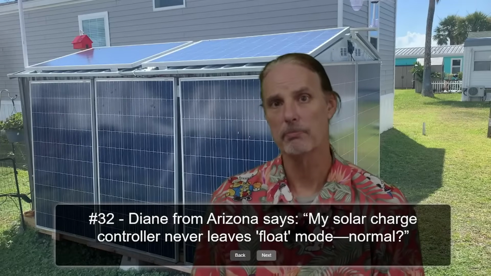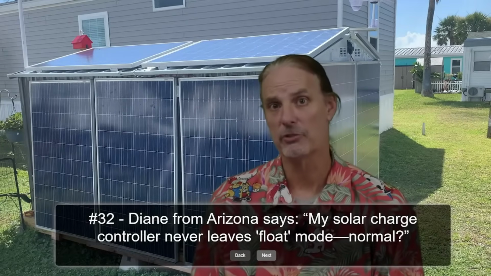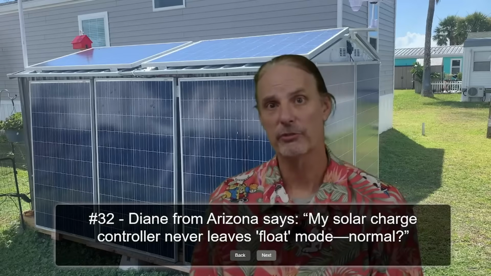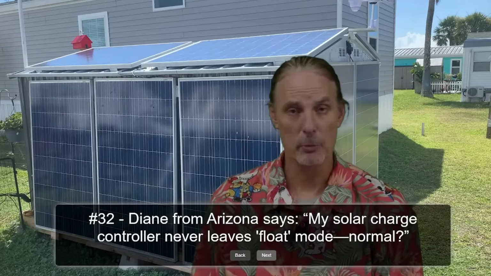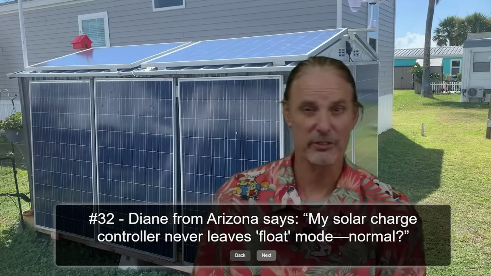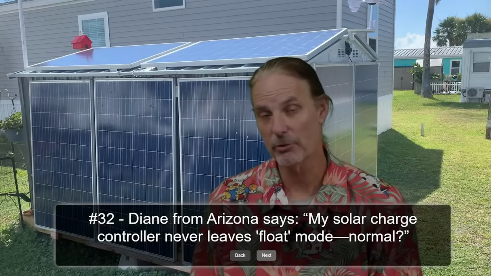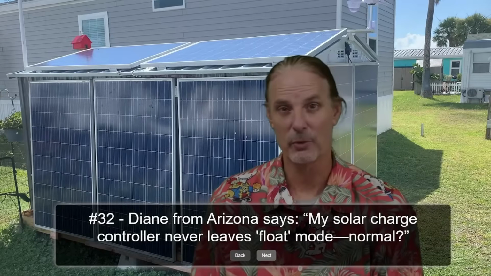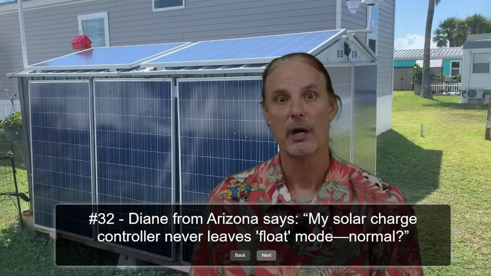It should go into bulk mode when your battery has been discharged some, and then once it reaches a full charge, it should go into an absorption mode, which is not supported by every device, but it is in Victron. It isn't in something like an EG4. It would then drop to float mode.